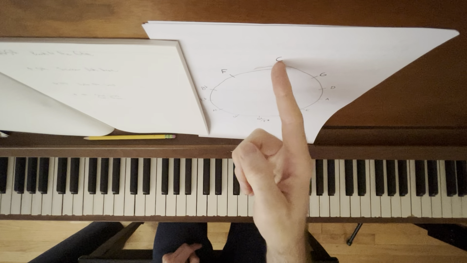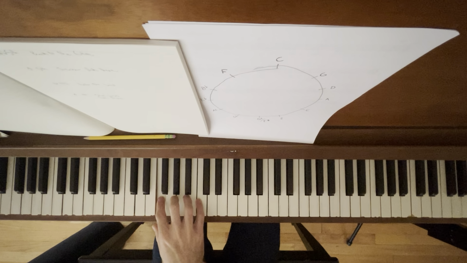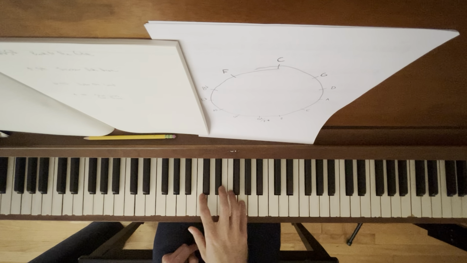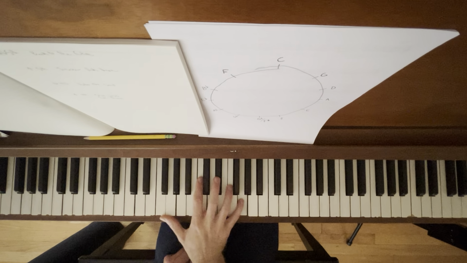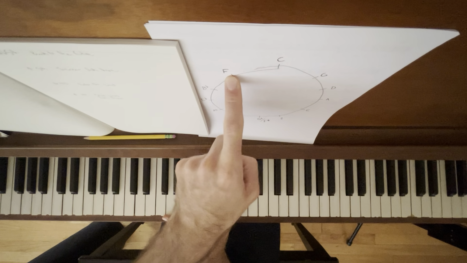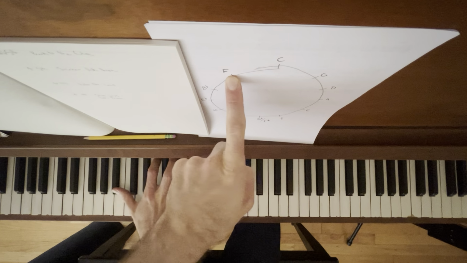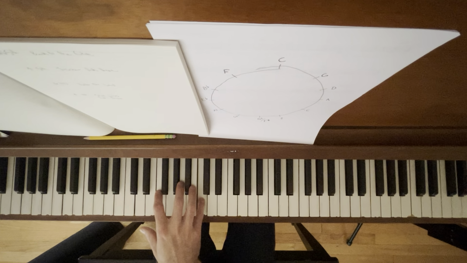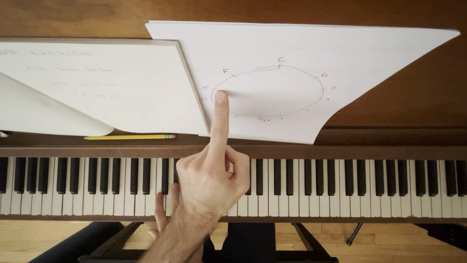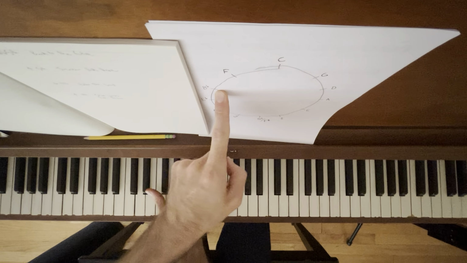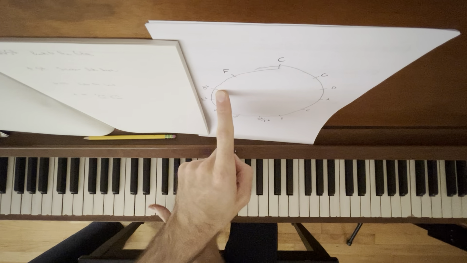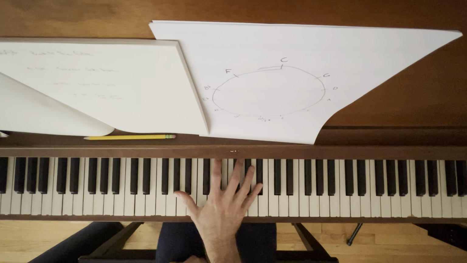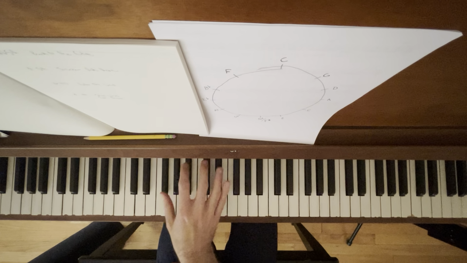So a fifth descending from C and ascending from C. Then we go to the next note in the circle, an F, and we play a fifth descending and ascending. Next, a B flat, play descending and ascending. E flat. And I'll go all the way around the circle this way.